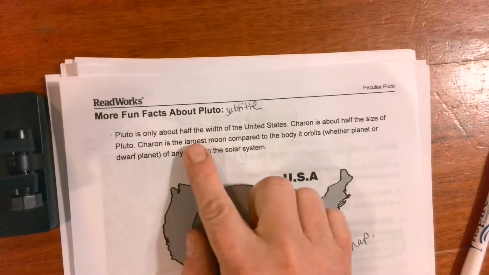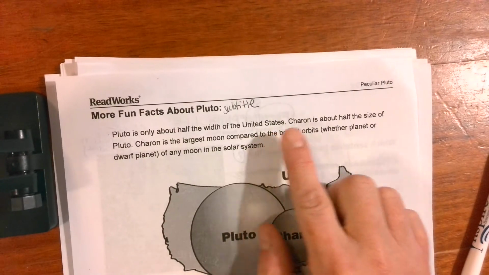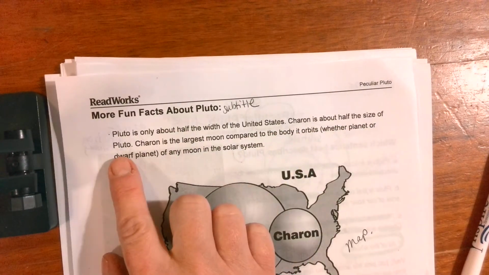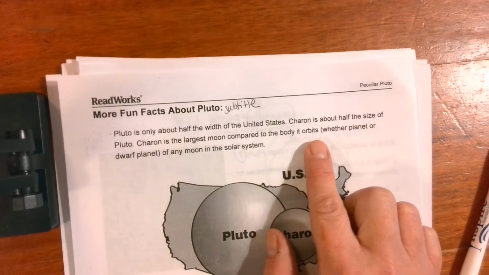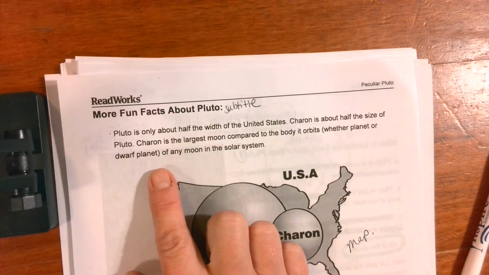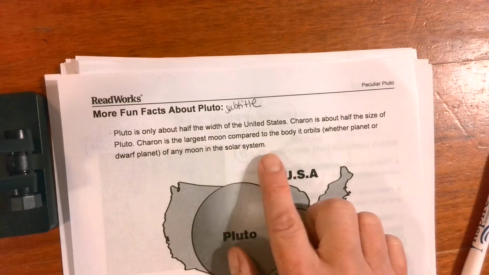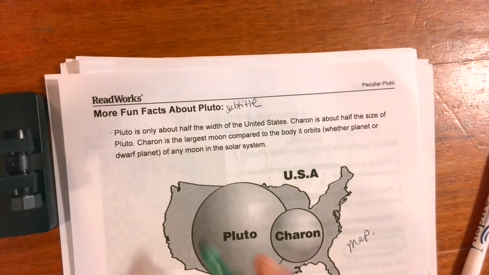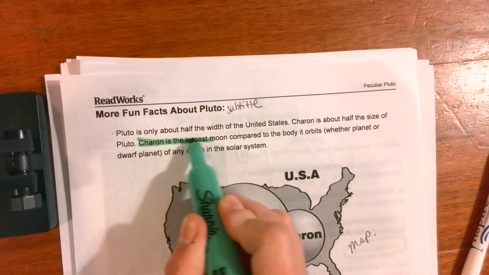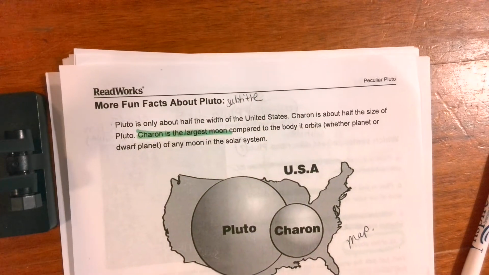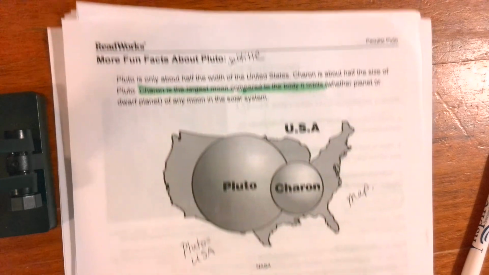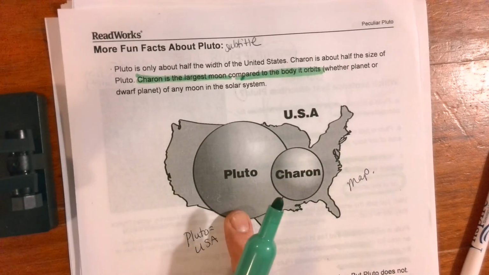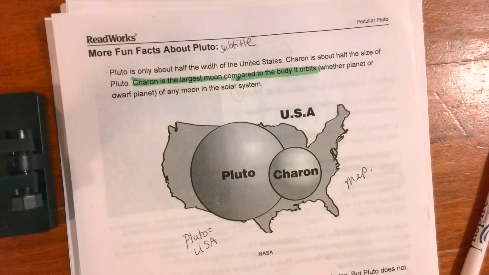Pluto is only about half the width of the United States, and Charon is about half the size of Pluto. Charon is the largest moon compared to the body it orbits, whether planet or dwarf planet, of any moon in our solar system. So Charon is the largest moon out there compared to what it orbits. So Charon, the moon, is almost as big as the dwarf planet.